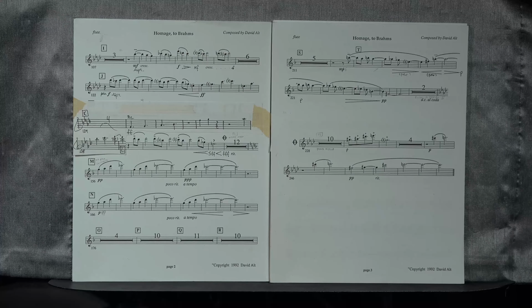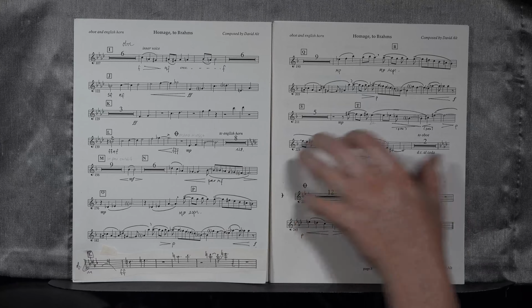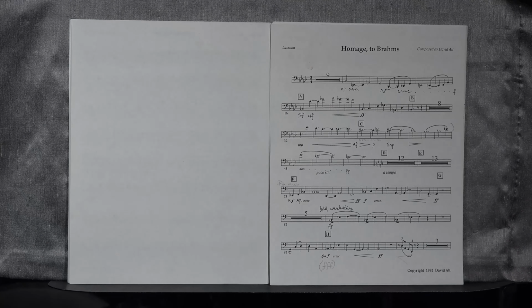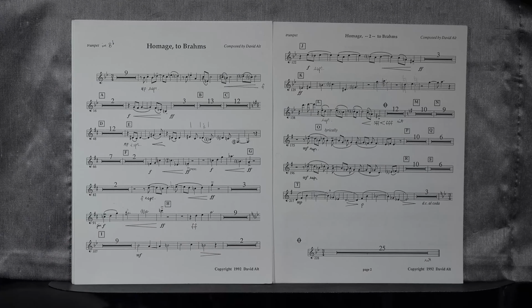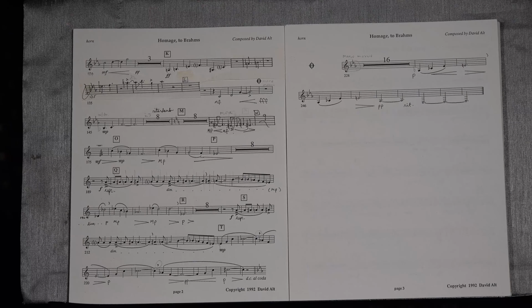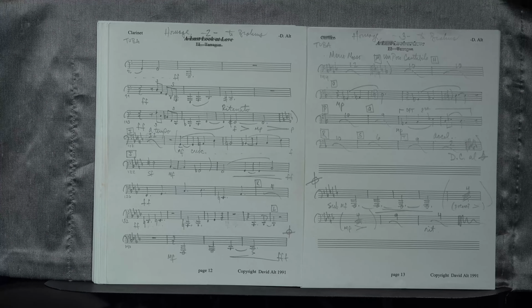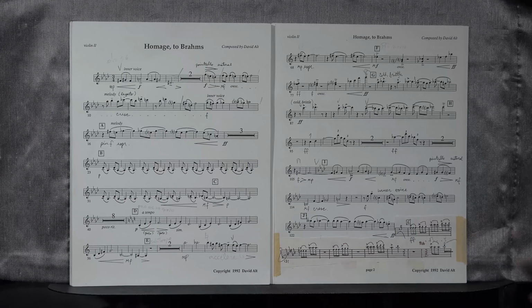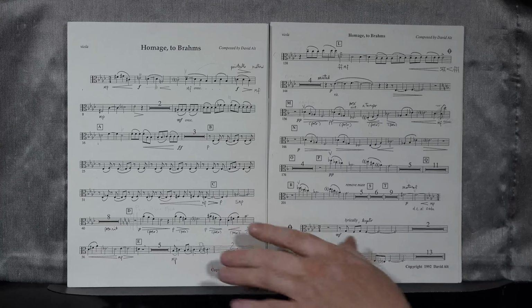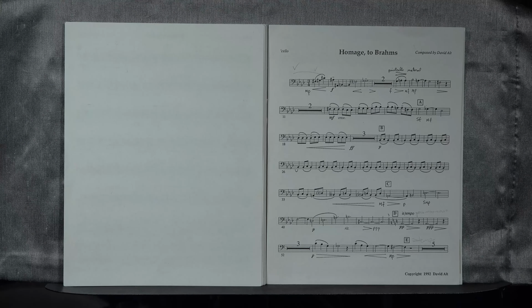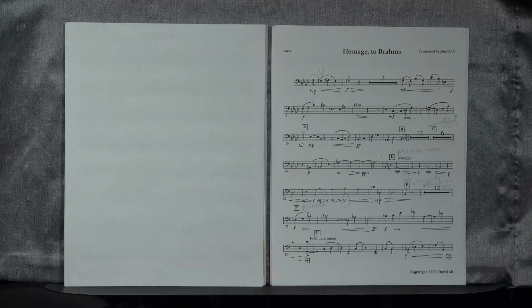Flute. This part doubles oboe and English horn. Clarinet in B flat, 2 and 3. Bassoon. Trumpet in B flat. Trombone. It wasn't until the second production of this work that I added it to Violin 1. Violin 2. Viola. Cello. Bass.